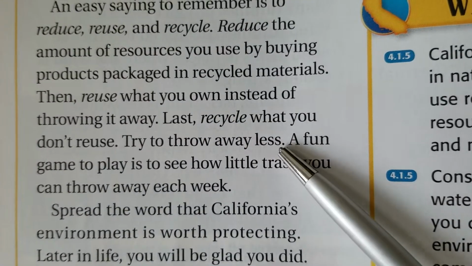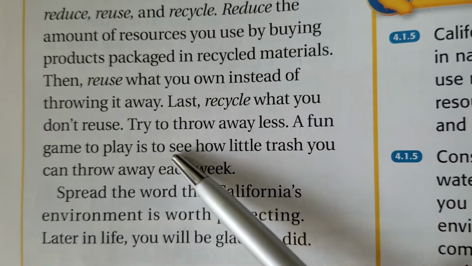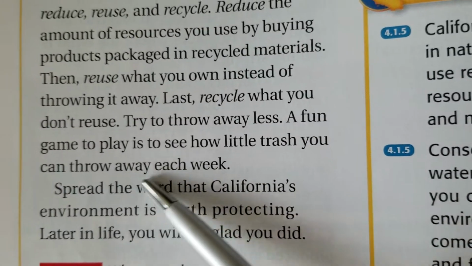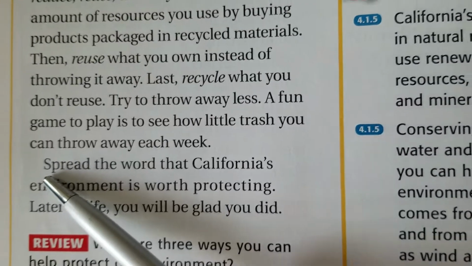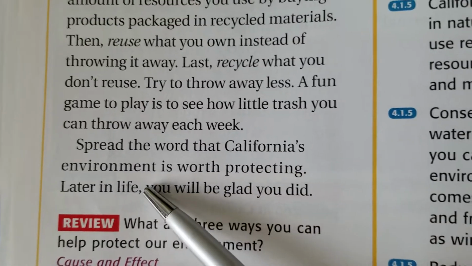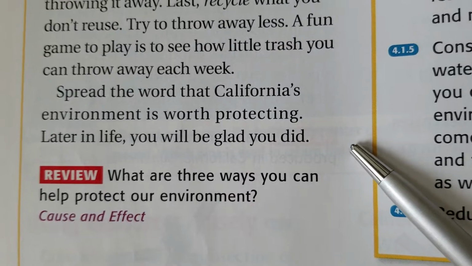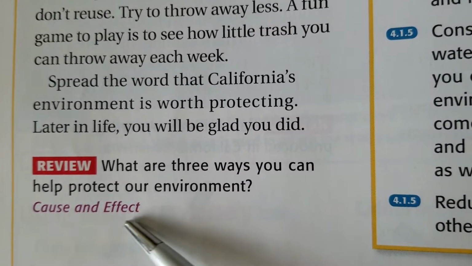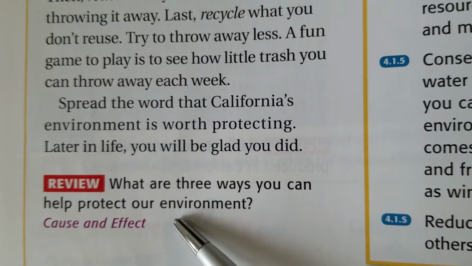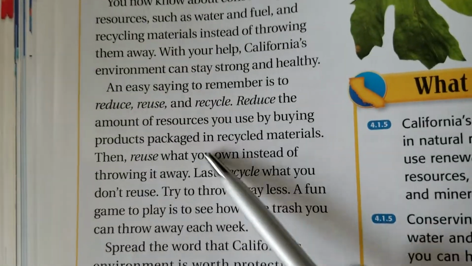Try to throw away less. A fun game to play is to see how little trash you can throw away each week. Next paragraph. Spread the word that California's environment is worth protecting. Later in life, you will be glad you did. Next question. Notice it's cause and effect. What are 3 ways you can help to protect our environment? I gave you 3 right there in general.